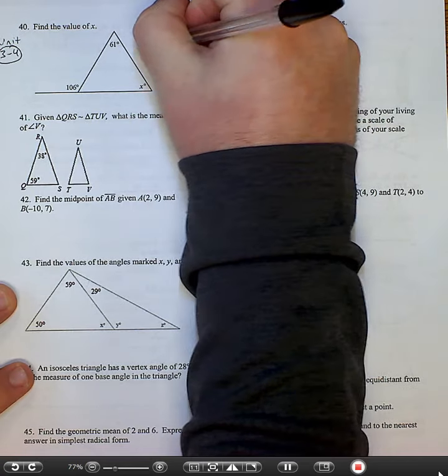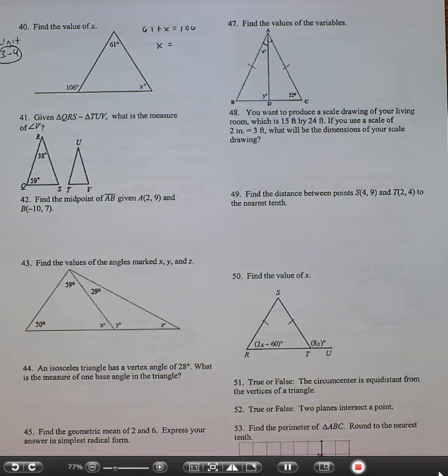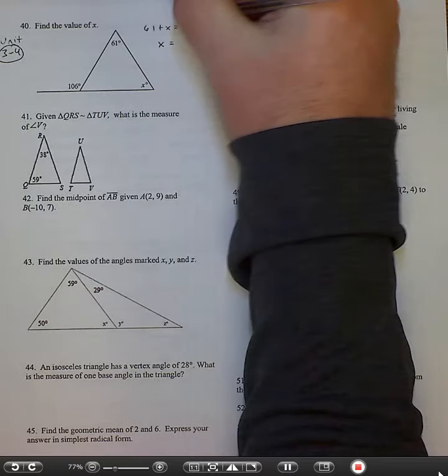Subtract, you get, should I have a calculator ready? Sorry. What is that? I'm trying to do it in my head here. 40 something. 45.